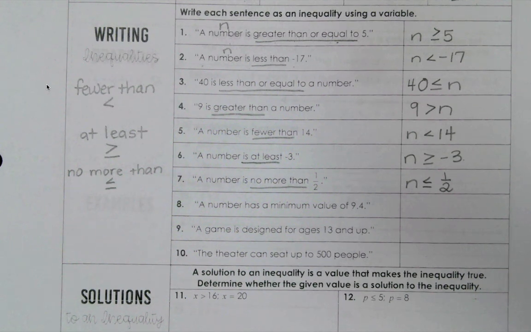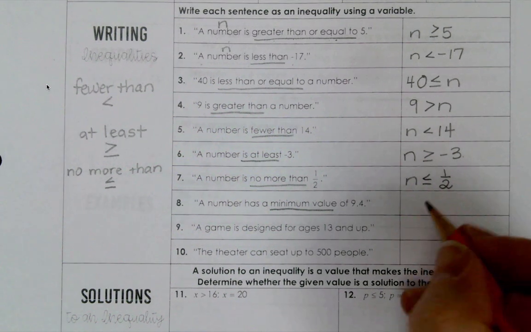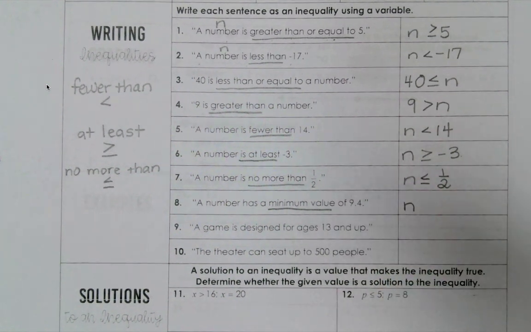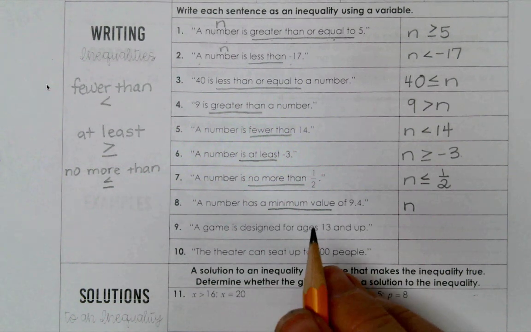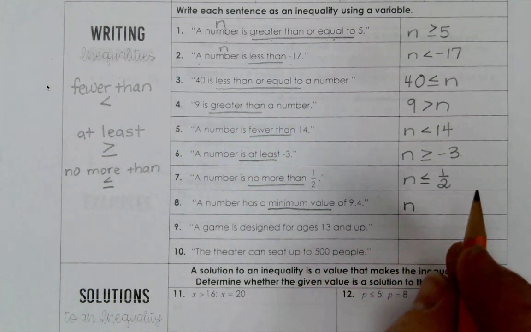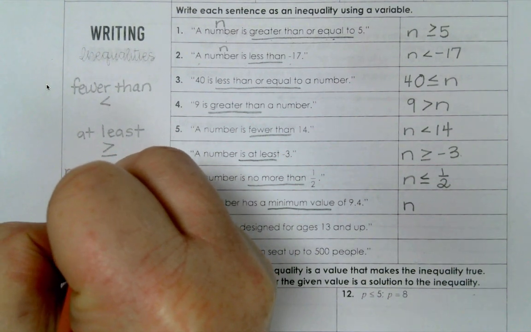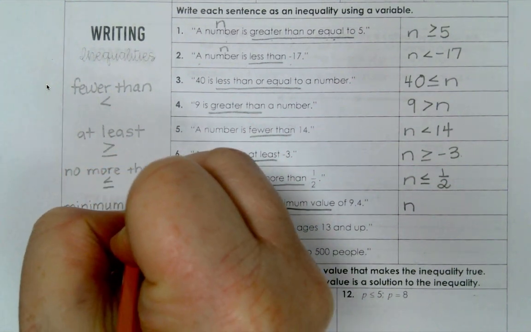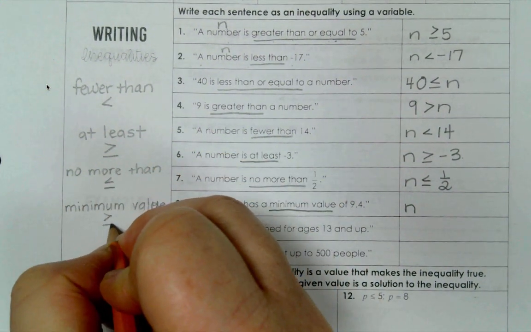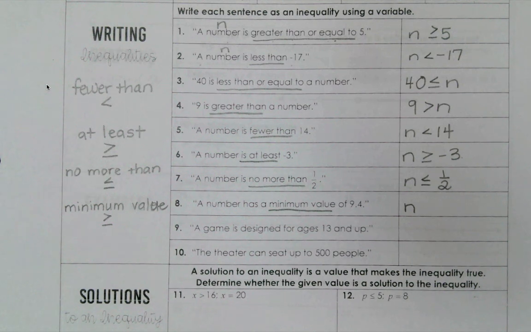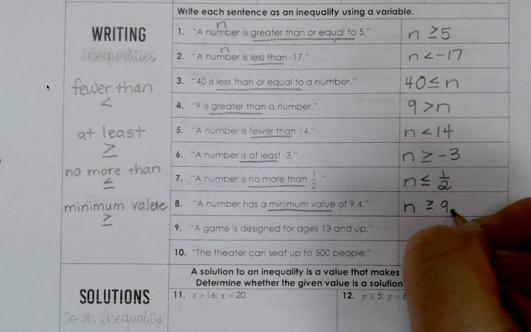Okay? A number has a minimum value. A number has a minimum value, so it has to be 9.4 or more. So I'm going to say minimum value has to be greater than or equal to, okay? So the minimum it can be, so greater than or equal to 9.4.